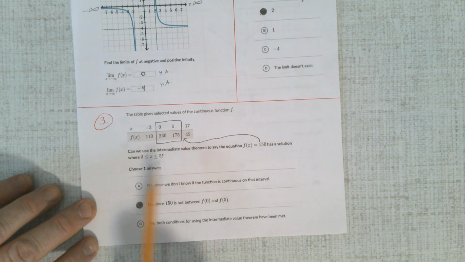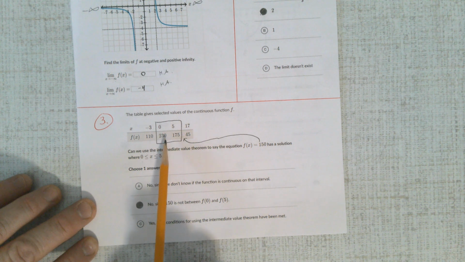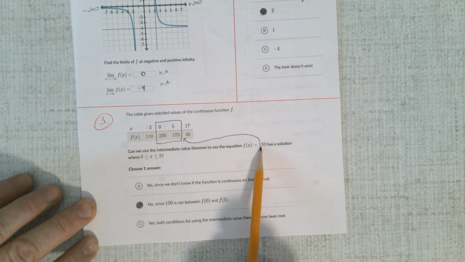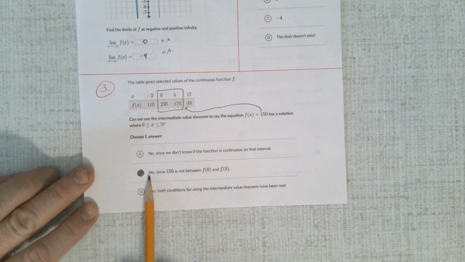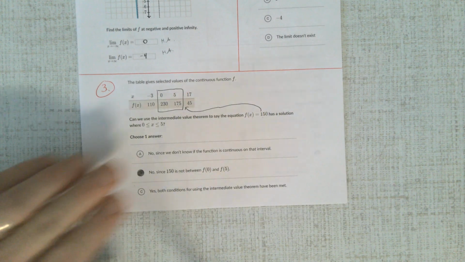Intermediate value theorem. Between 0 and 5 right here, the graph goes from 230 down to 175. Is 150 in there? No. Every other number between these two is in here, but 150 is outside of it. 150 is not between those two values.